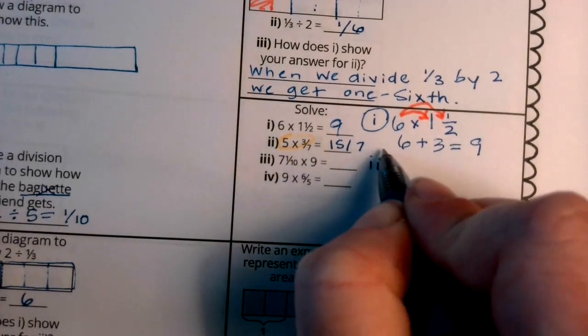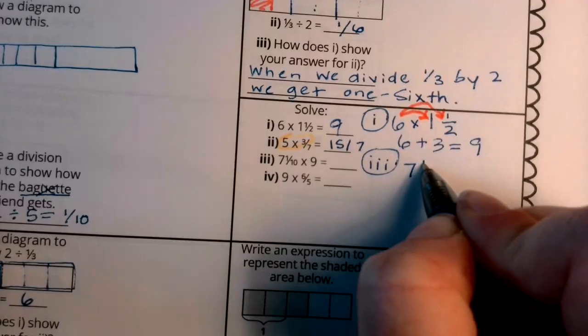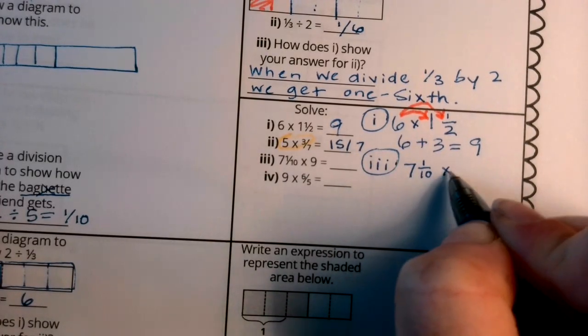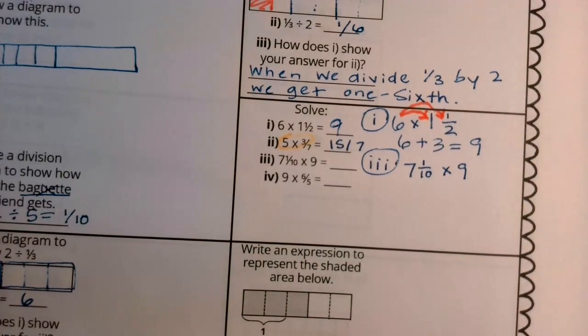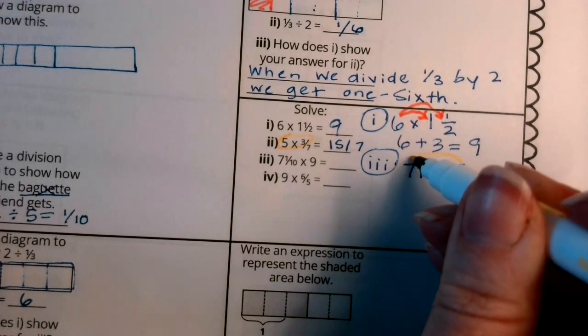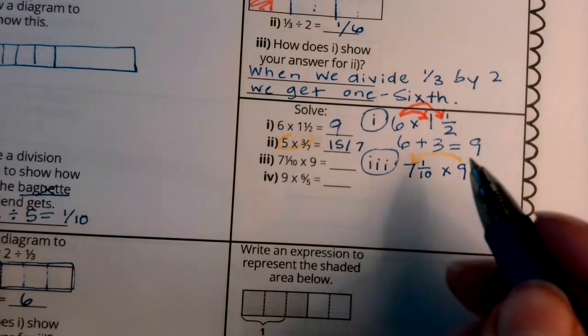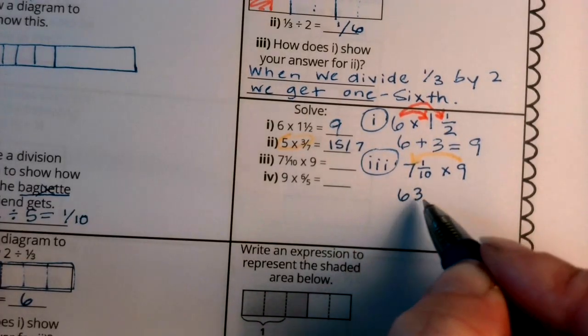For part 3, I'm going to write it out because I do see a mixed number. I see 7 and a tenth, right? And we're going to multiply that by 9. So the first thing that I'm going to do is multiply my 7 times my 9, which gives me 63.